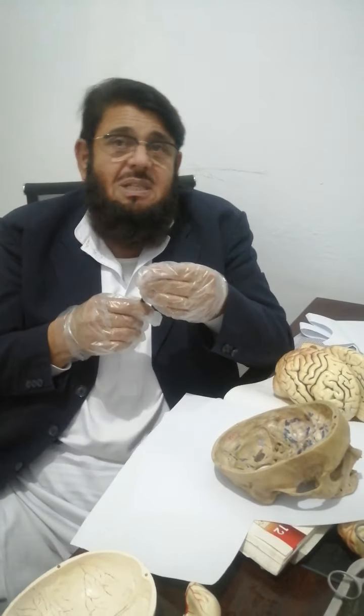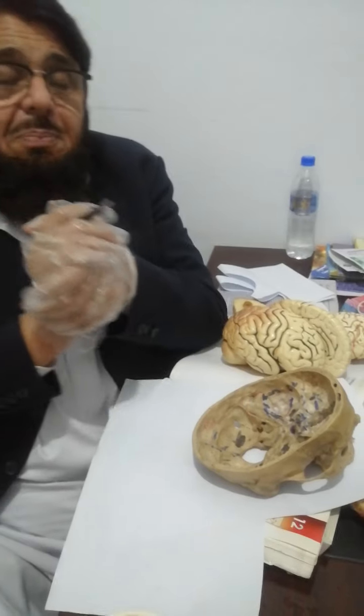That's why for a surgeon it is very easy when we operate over here, and the dura mater can be separated. So the fibrous and endosteal dura mater are fused with one another except at the venous channel areas.